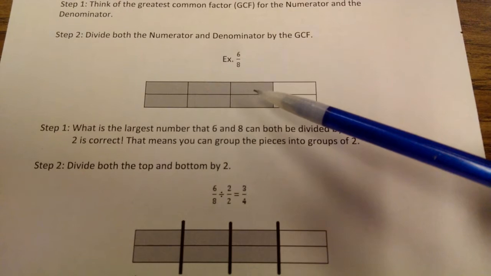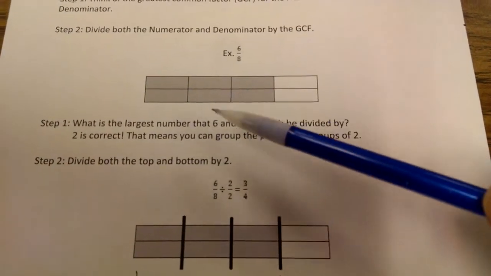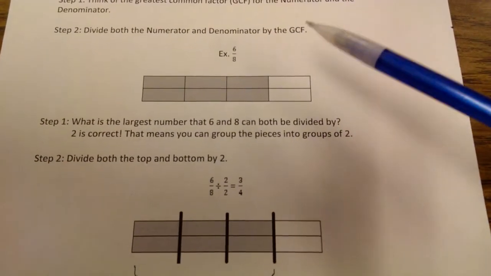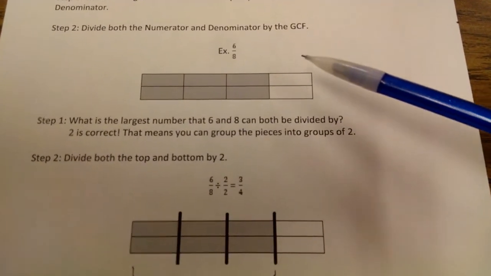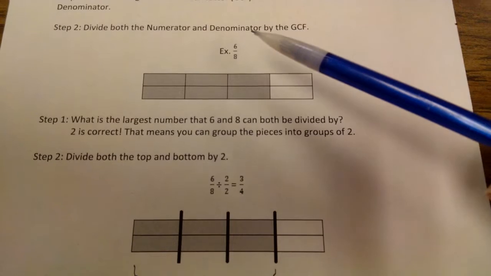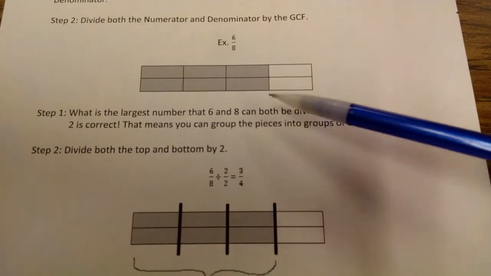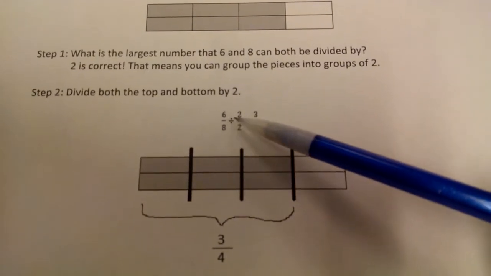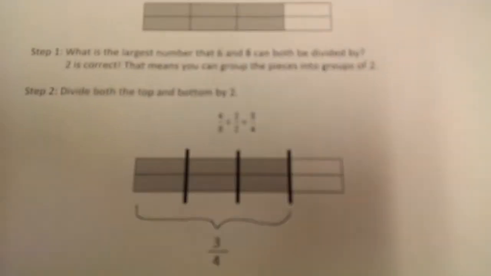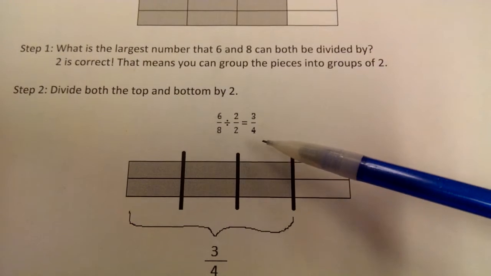Let's say we have 6/8, and you can see our model here. Well, what is the largest number that 6 and 8 can be divided by? Well, 2. They're both divisible by 2, and that is the largest number that can divide both 6 and 8. Okay, so we're going to divide both the top and the bottom by 2. And you can see if we divide the 6 by 2 and the 8 by 2, we get 3/4.